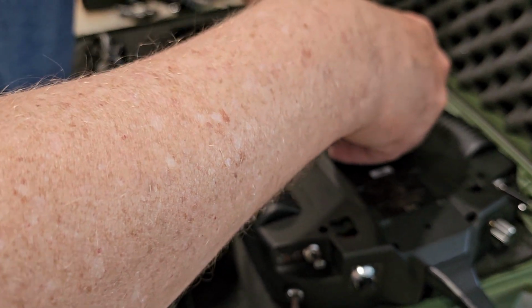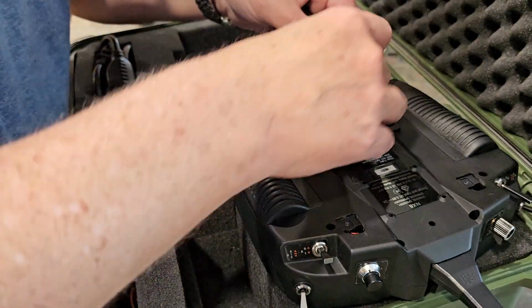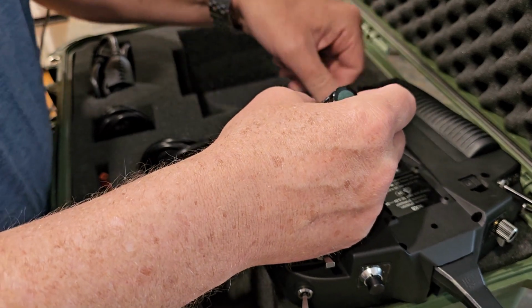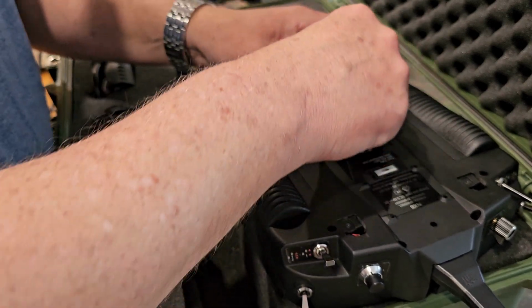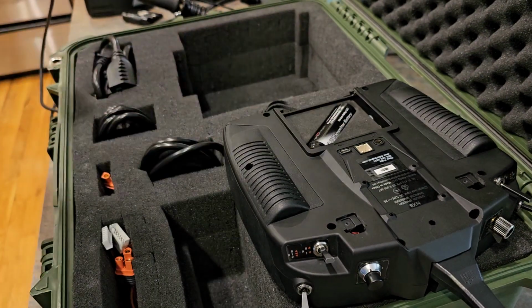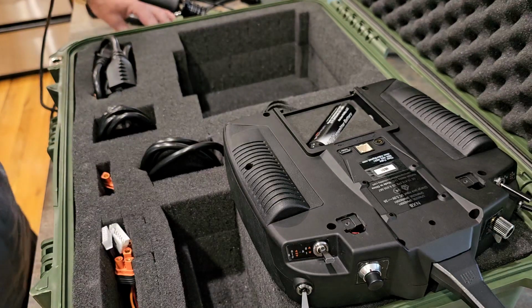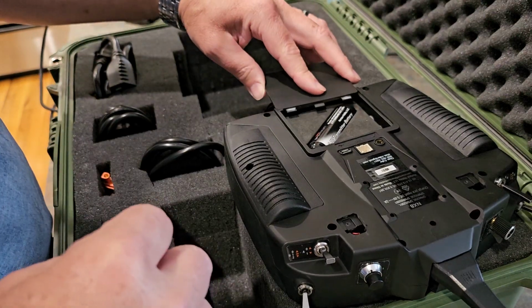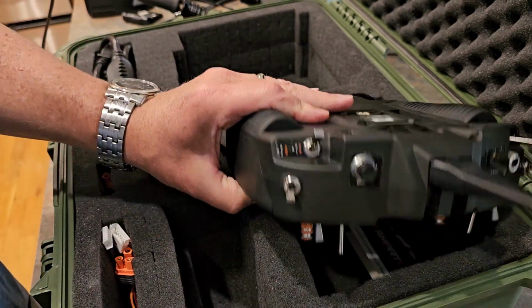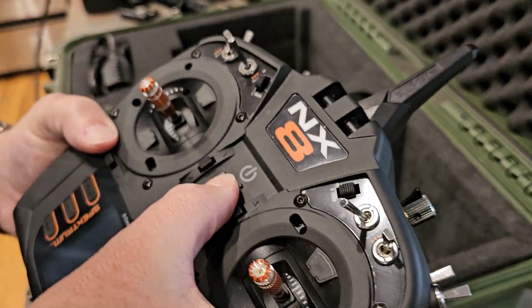Now, while I'm doing this, if your transmitter is under warranty and Horizon would fix it for free, Spektrum, I'd definitely send it in to them. I wouldn't be doing this, but flying season is coming up, it's bad, and I've got what I think is needed to fix it. So, with that, let's put this back on. All right, now let's turn it on.